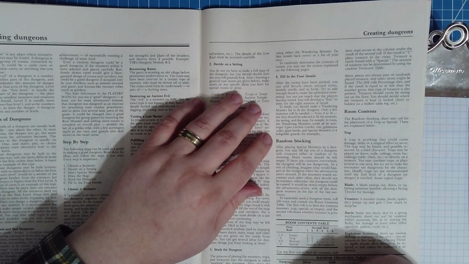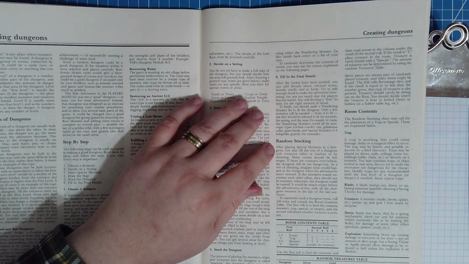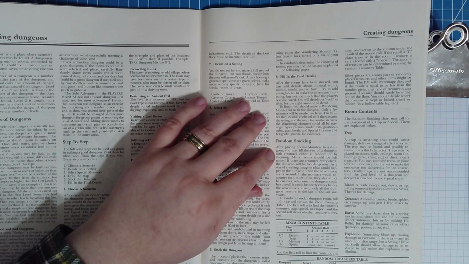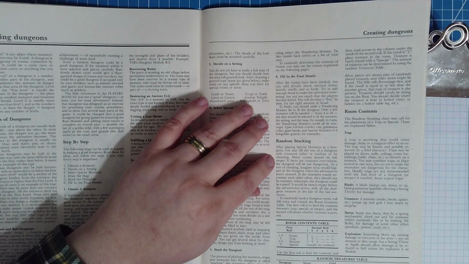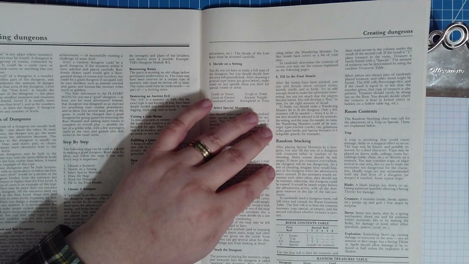Random stocking. After placing special monsters in a dungeon, you may fill the rest of the dungeon with creatures either at random or by choosing. Many rooms should be left empty. If there are creatures everywhere, the dungeon will be too dangerous. As a way of checking, imagine what would happen in the dungeon when the adventurers aren't around.